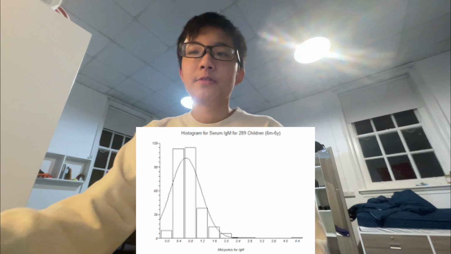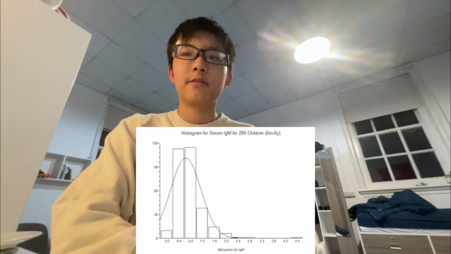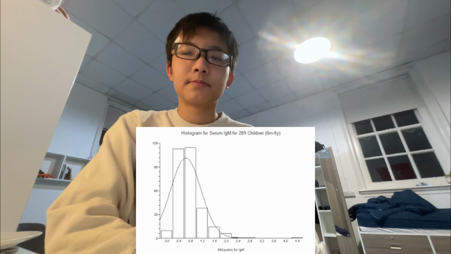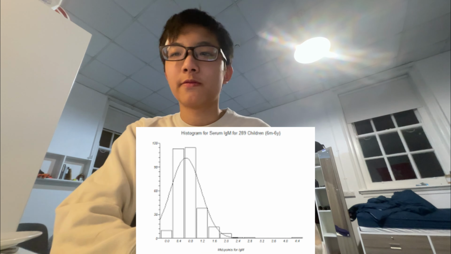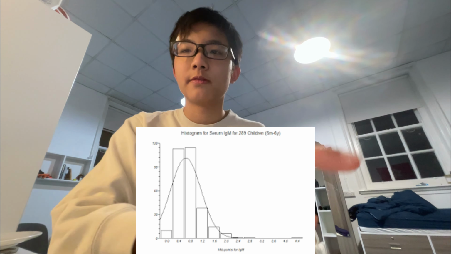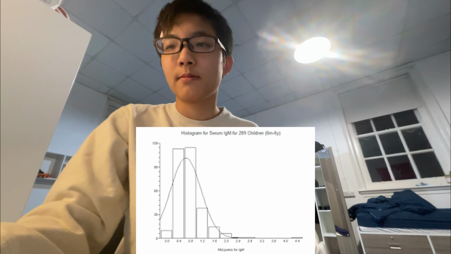A frequency distribution is presented in a linear graph, while a histogram is presented in a bar chart graph. That is the difference between the two. Except for that difference, the two are basically the same.